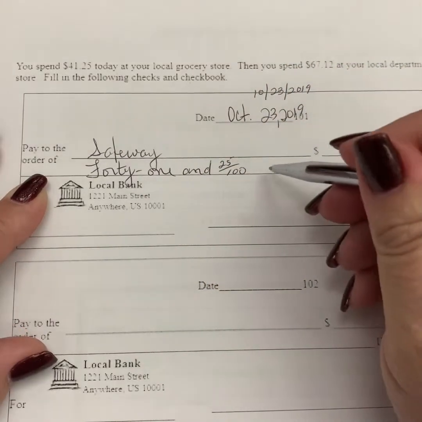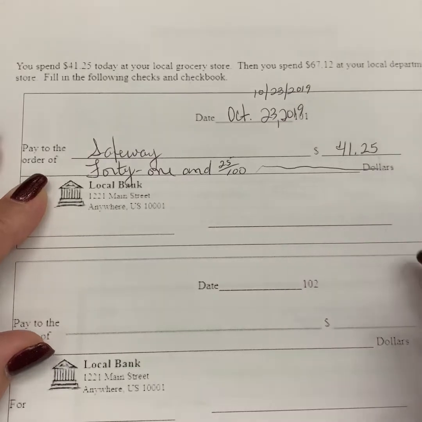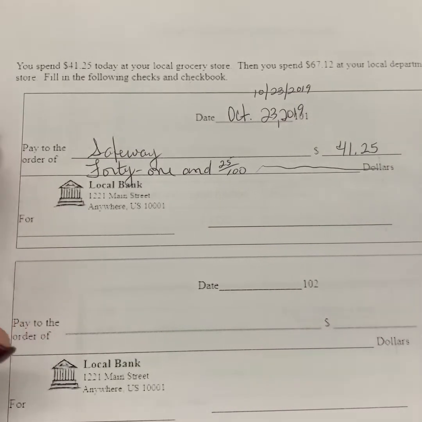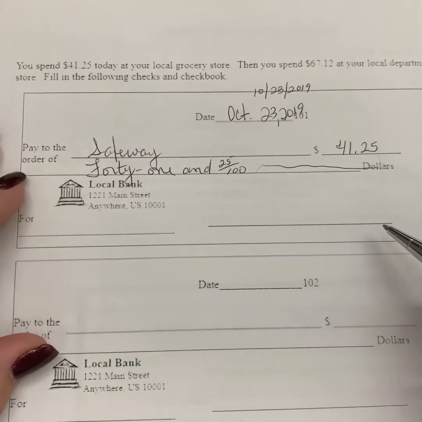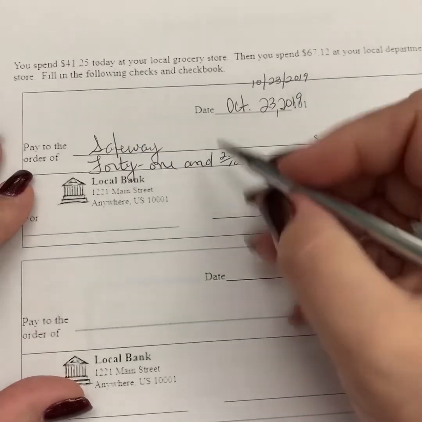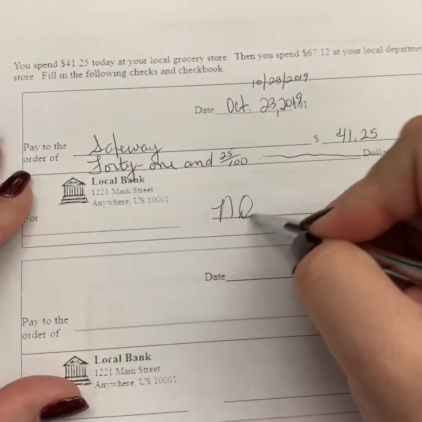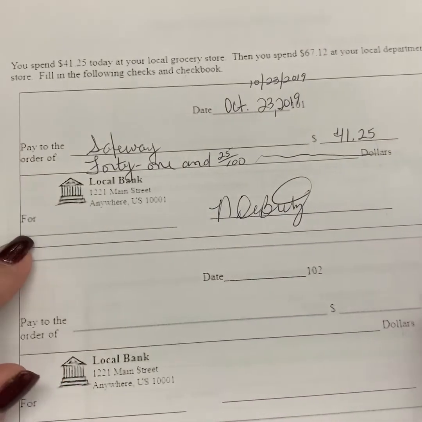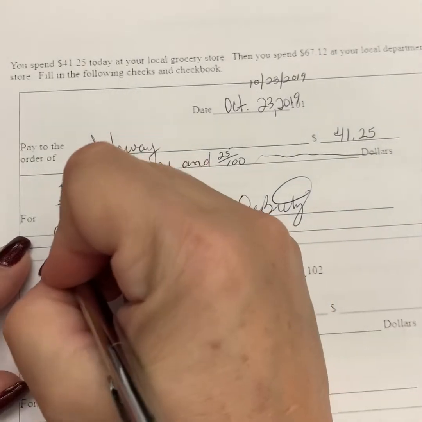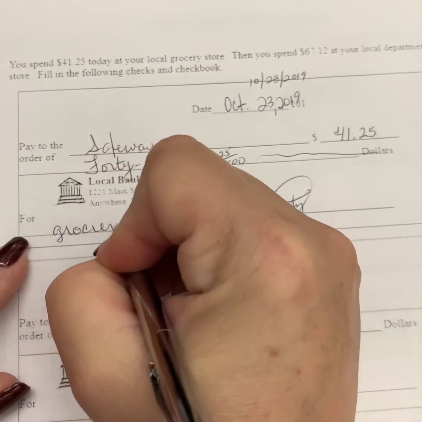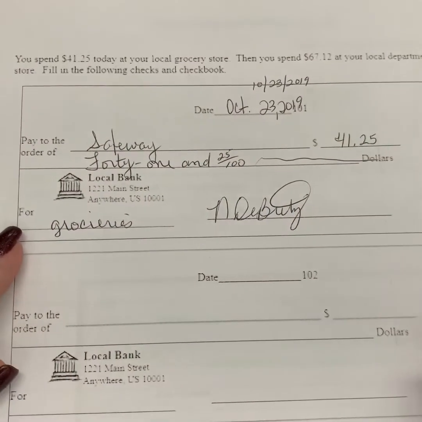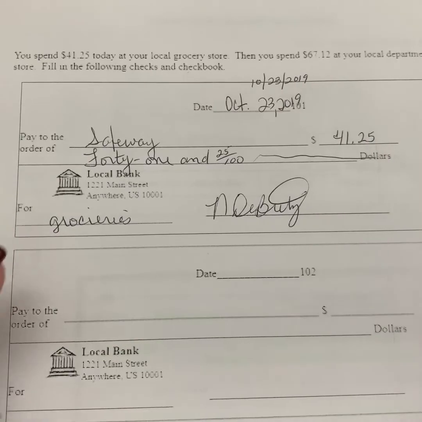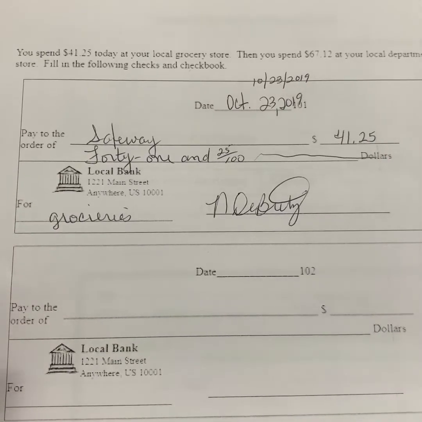Once I do that, I draw a line through the rest of this so that nobody else can write something else in there without making it obvious that they did so. Then I'm going to sign my check because it's not valid unless you sign it. And then I'm going to write what it was for. It tells me it was for groceries, so I'm going to write groceries right here. The next transaction is yours, so go ahead and give it a try.